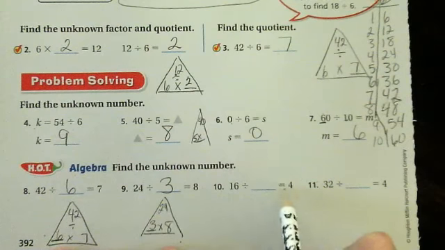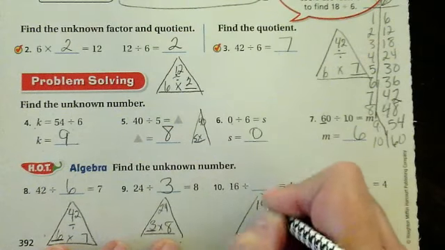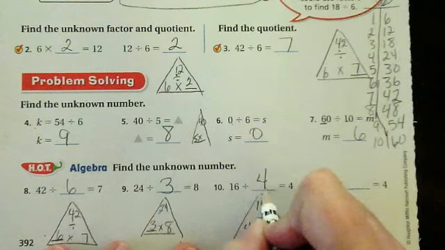16 divided by what equals 4? Okay. Well, that's the same as 4 times what equals 16. I know that 4 times 4 equals 16.